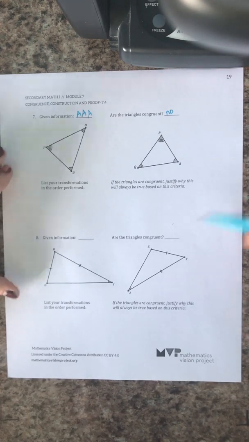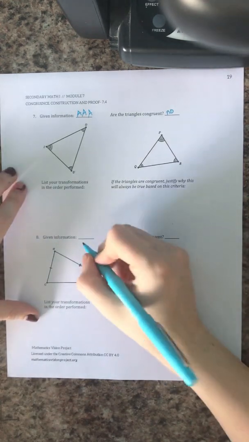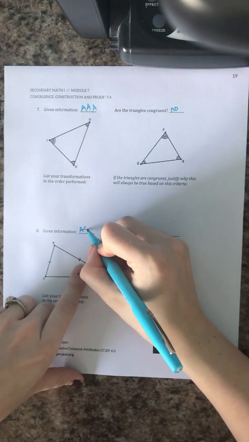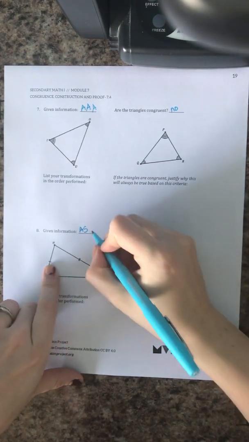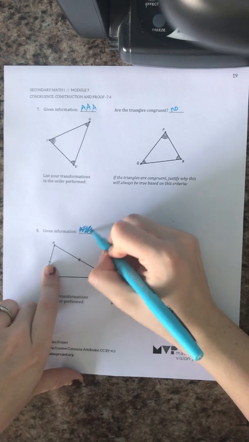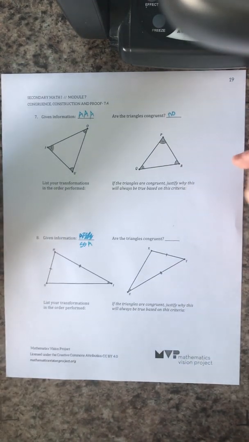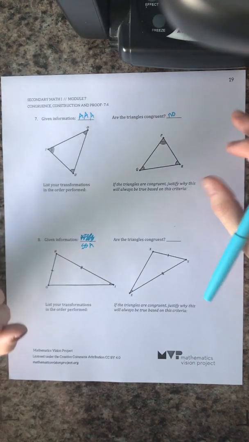All right, given information, let's try this one. I've got I to Z, that's an angle. I've got a side and a side. Whoops, no, maybe I don't want to write it that way. Let's do side, side, angle. How I write it is actually pretty important, but you saw that I just wrote a bad word, so I probably shouldn't do it that way.